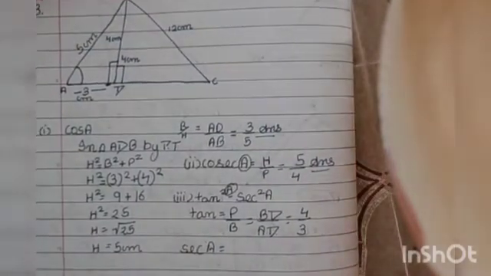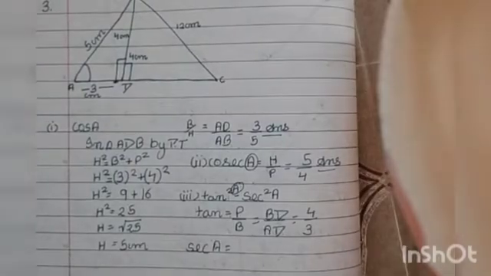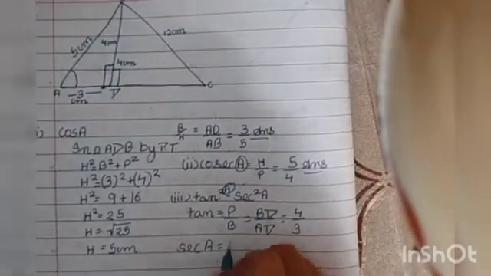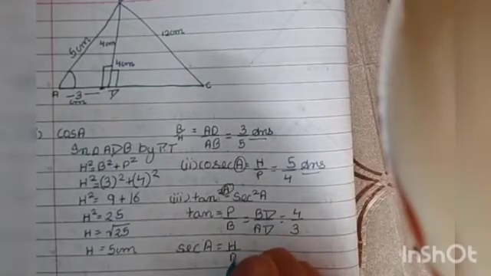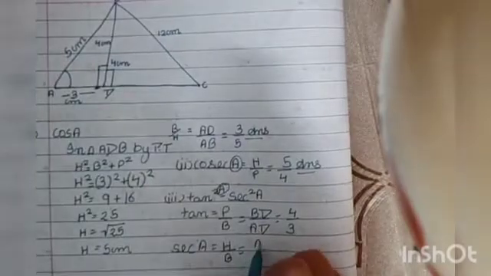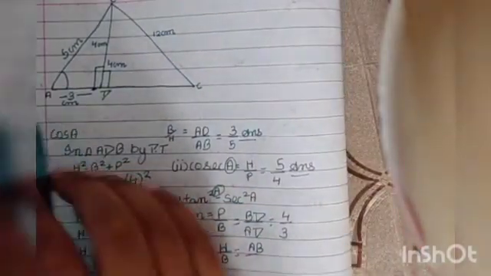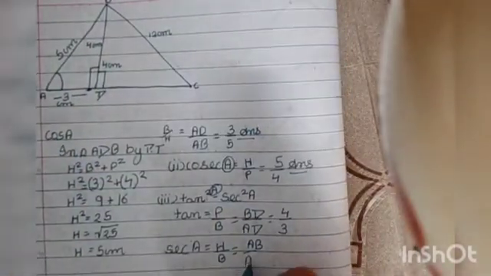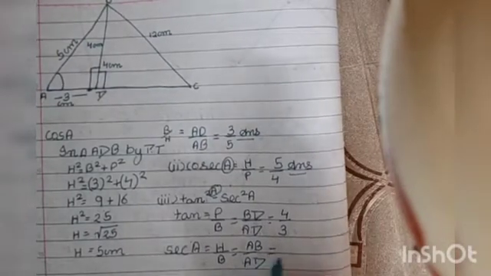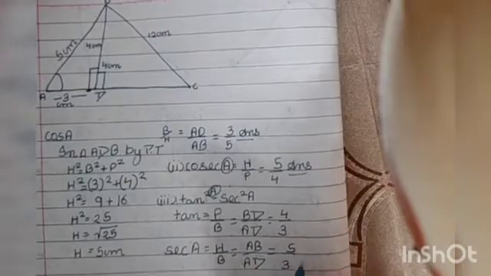Secant A, first we find secant, H upon B. It is the reciprocal of cosine. Cosine is B upon H, so the reciprocal will be H upon B. Hypotenuse remains the same, so the hypotenuse side is AB, and the base side is AD, the side in which the theta as well as the perpendicular lies. AB is 5 centimeter, AD is 3 centimeter.